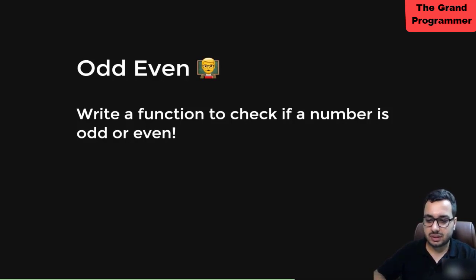Hi everyone. Now we are going to look at a very small example of a bitwise operator. So we need to write a function to check whether a number is odd or even, okay. Not even a function, we can write a small expression to check whether a number is odd or even, okay. One thing you might know is we can simply do n modulus 2.